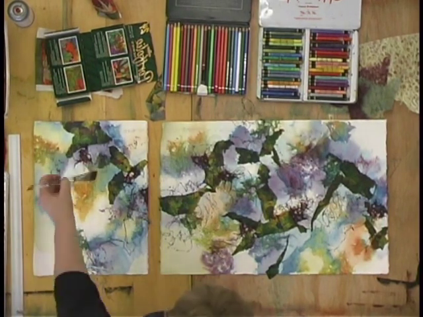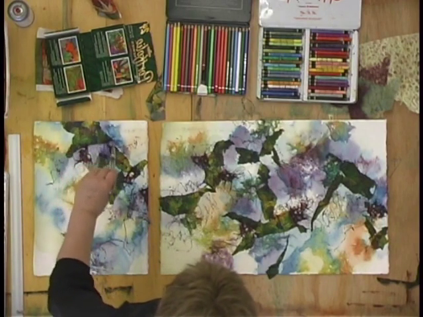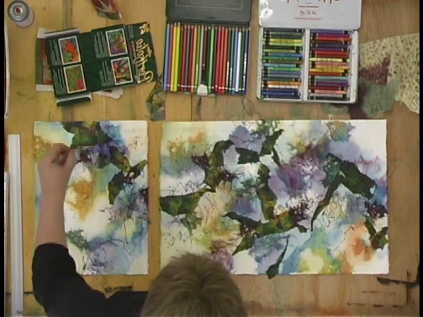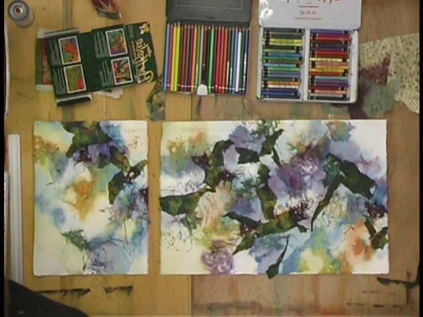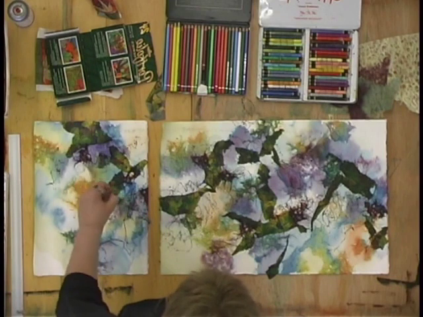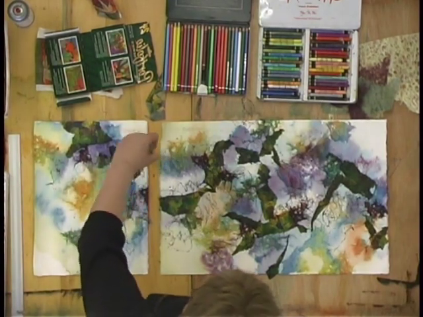Okay, first thing I'm going to do is try to connect some of these darks. So I'm going to come in with colors that are similar. This is a cool version. I love this manganese blue. What a delicious blue that is. So maybe I can make some of these blues just a little bit brighter.